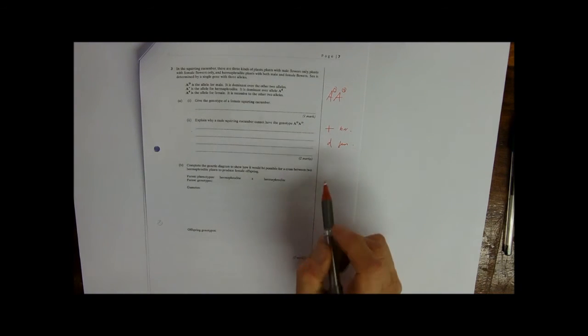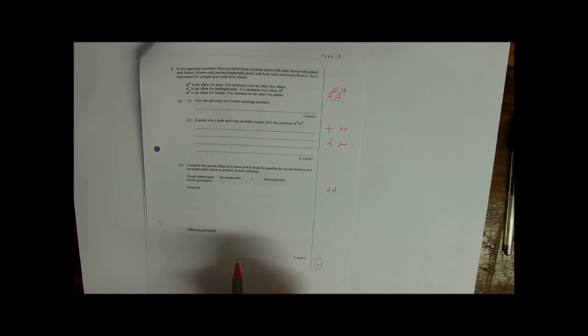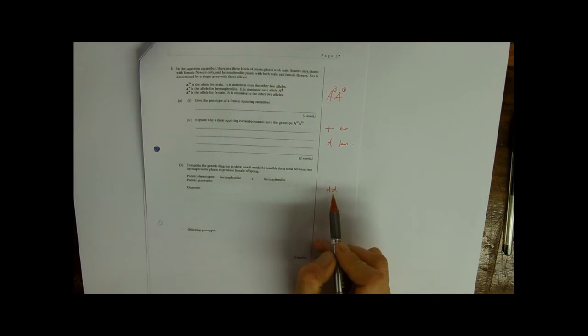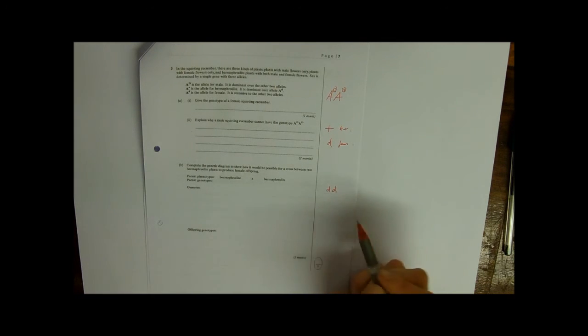And so that female offspring must be two of the recessives. And so you need to think what hermaphrodite parents will be able to give that. So it must have got a little d from one of them and a little d from the other, which hopefully will give you enough clue there.